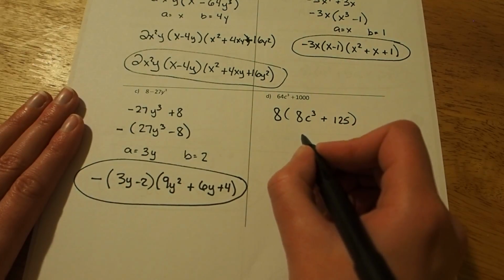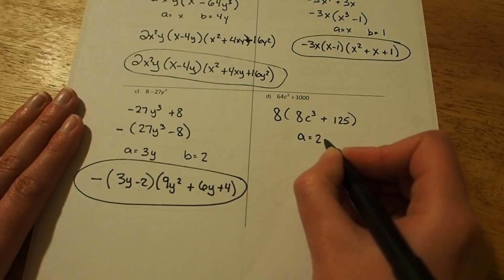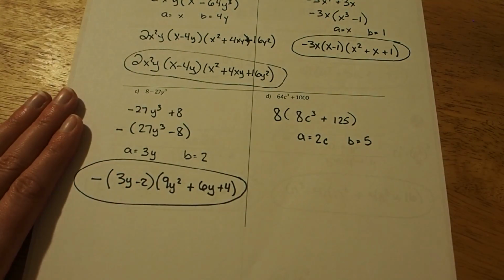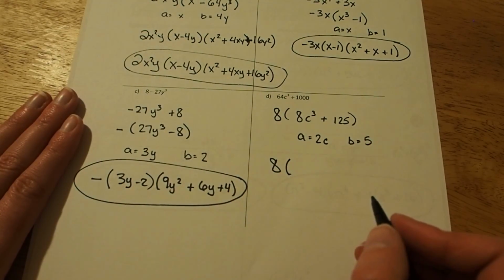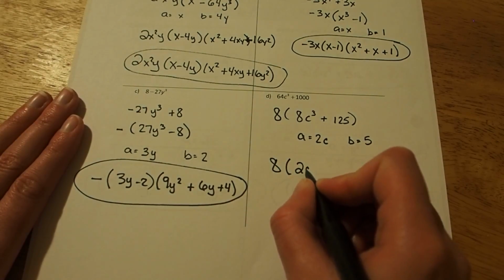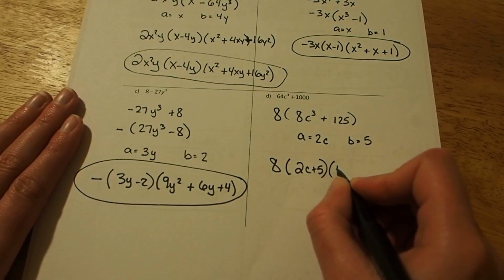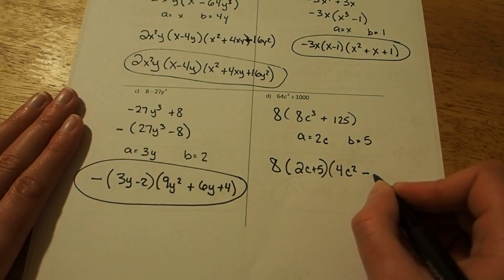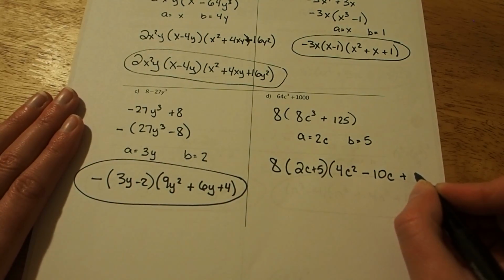Then this is going to also be a difference of cubes with an a value of 2c, since 2 cubed is 8, and a b value of 5, since 5 cubed is 125. So my answer is 8 times, this is an addition one, so I'm going to have a plus b to start, so 2c plus 5, then times a squared, so 2 squared, so that's 4, c squared, minus ab, so 2 times 5 is 10c, and last plus b squared.